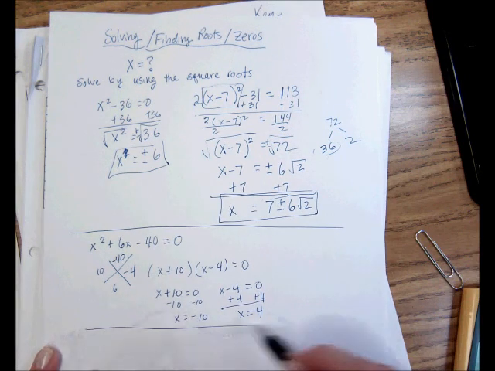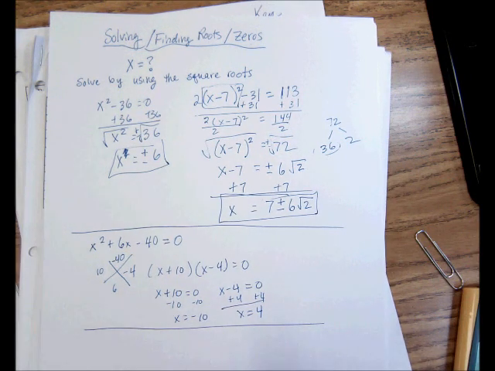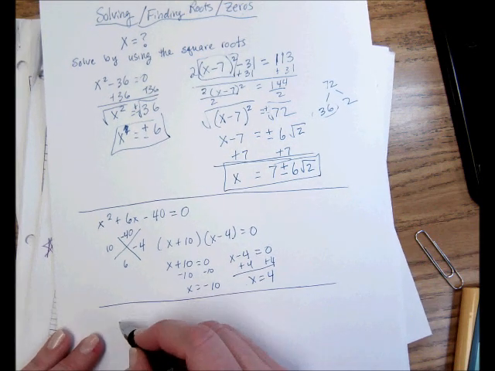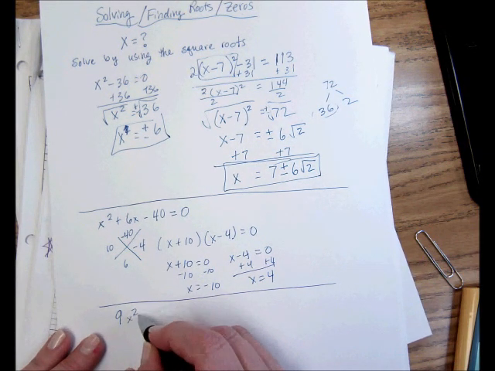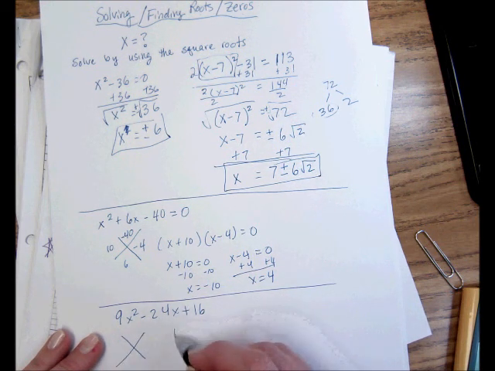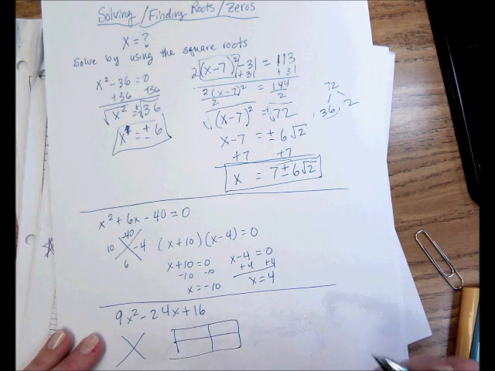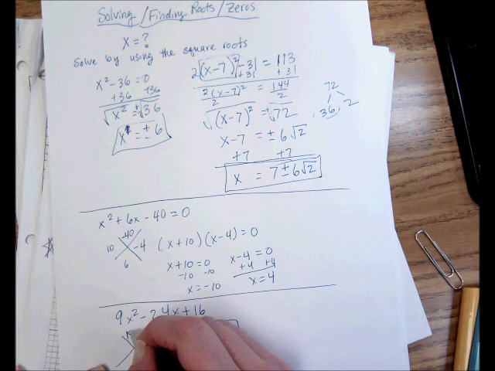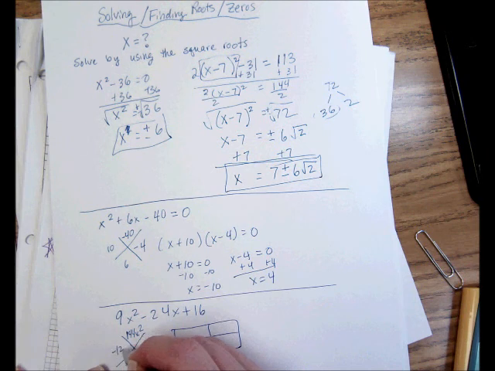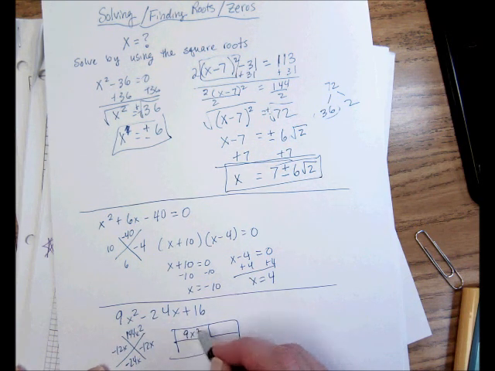Another situation is whenever I had to use the x in the box, where I came up and I factored 9x squared minus 24x plus 16, and I used the x and then the box because a is not equal to 1. This was 144x squared, negative 24x, negative 12x, negative 12x. 9x squared is my first term.